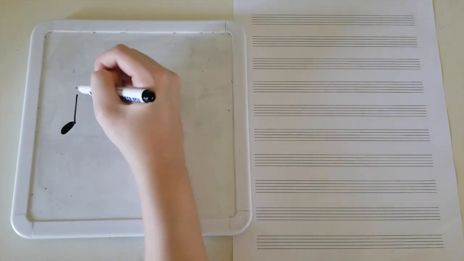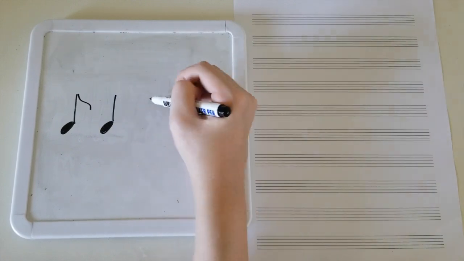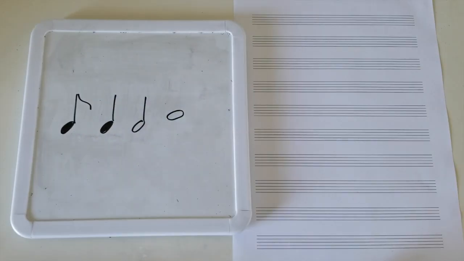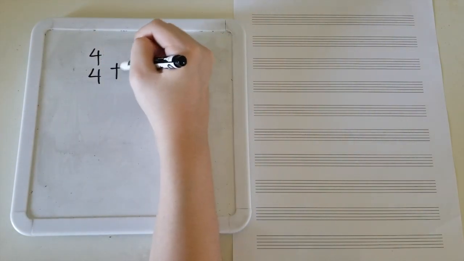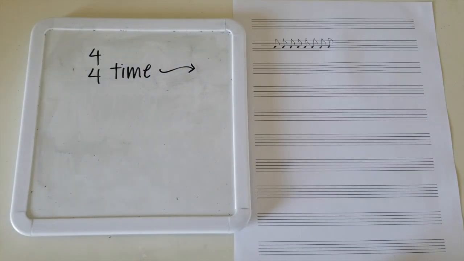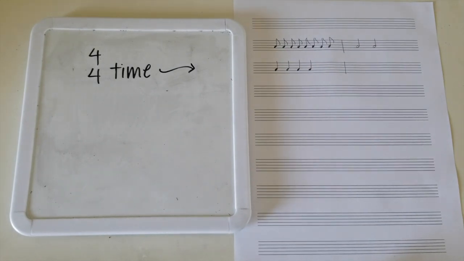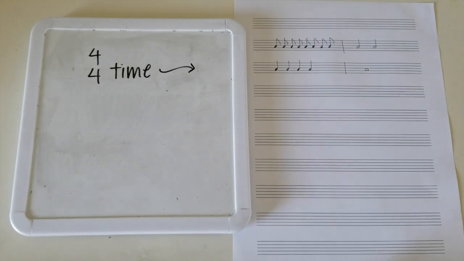Common rhythms include eighth notes, quarter notes, half notes, and whole notes. You can probably guess from their names how many beats per measure they represent. Assuming that we're in 4/4 time, one measure could be made up of 8 eighth notes. Another measure in 4/4 time could be made up of 4 quarter notes. We could also have a measure with 2 half notes, or a measure with 1 whole note.